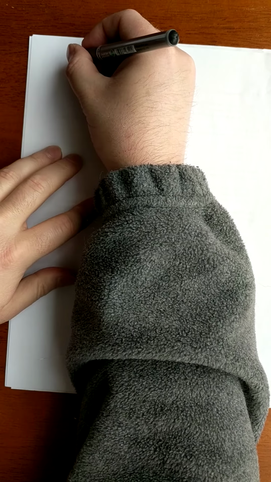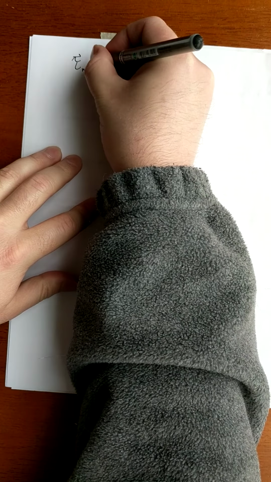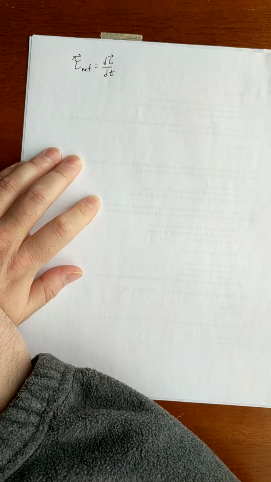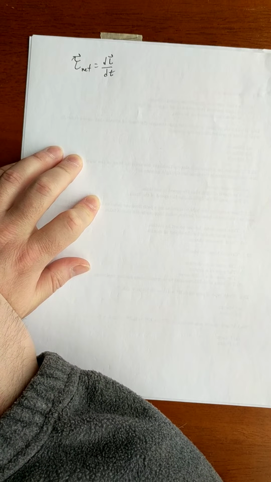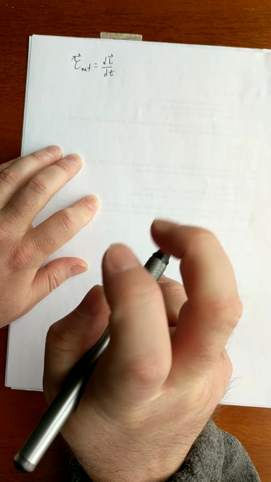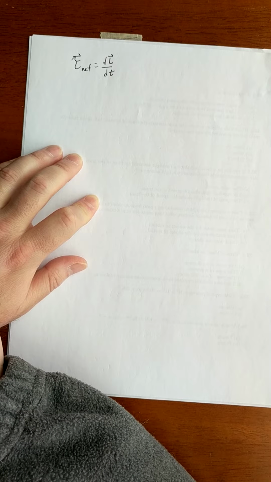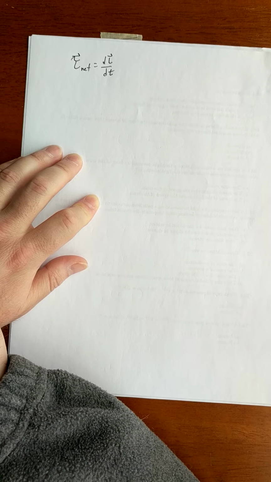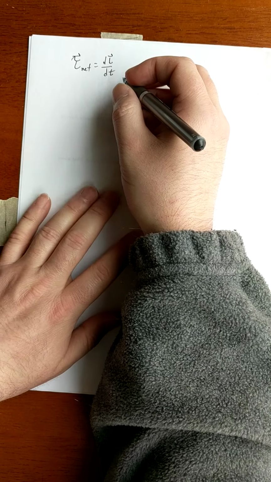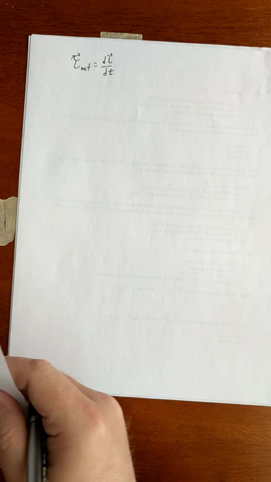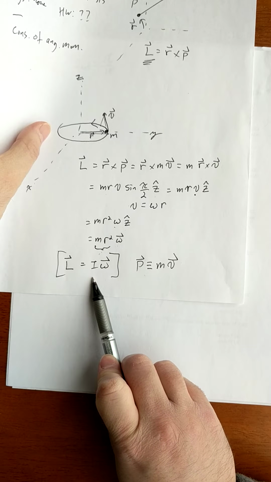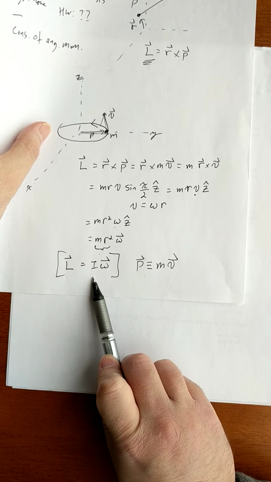So again, torque net equals dL/dt. Okay, now we have what we called our alternate form of Newton's second law. Now we want to derive the original form, right? We want something that looks like F equals ma. So we just sub in our relationship between angular velocity and angular momentum.